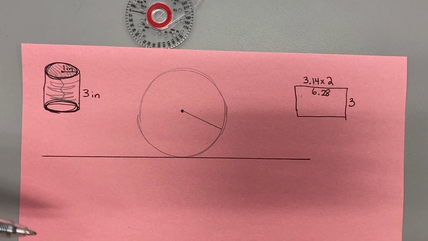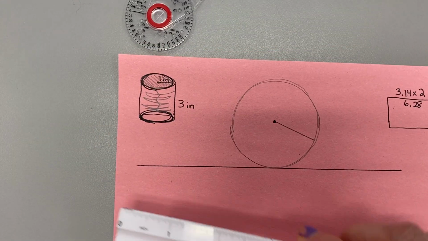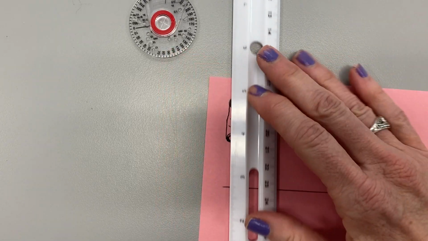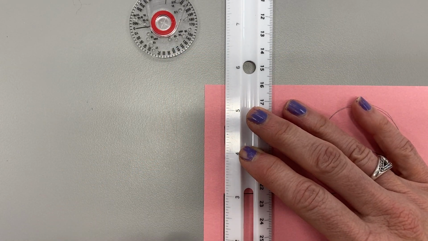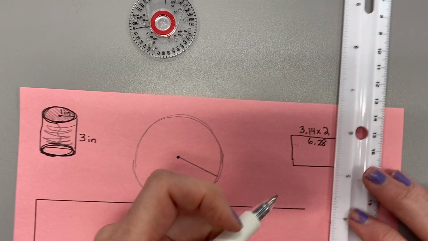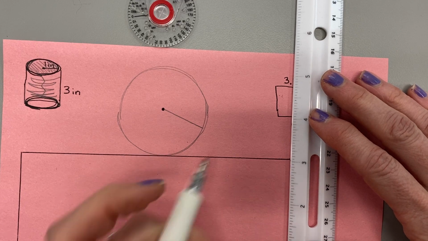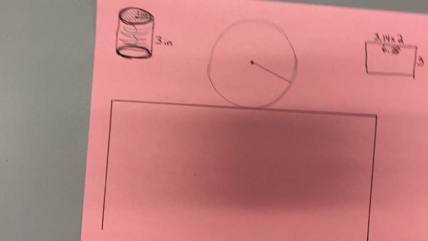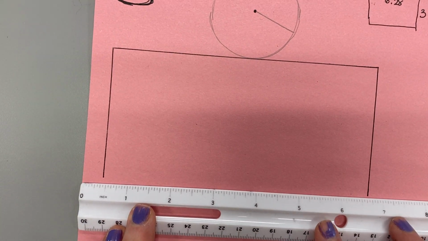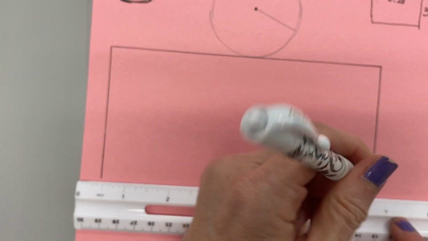And then my height is 3, so I just have to drop down 3 inches here and 3 inches here. So that's what I'm gonna do next. So I'm just gonna line this up with the 3-incher right here and drop. And then I'll do the same thing over here. Put it at 3 inches, drop, and then I can come straight across to make my bottom. Trying to make this as straight as I can.